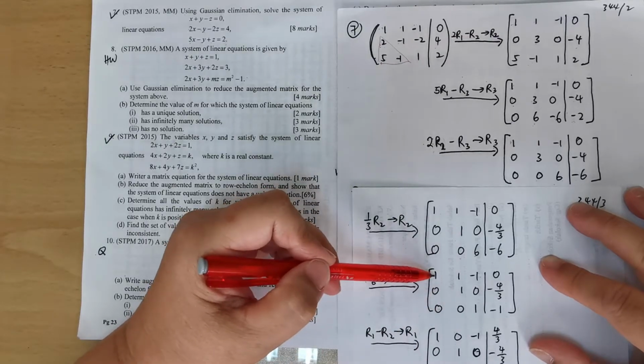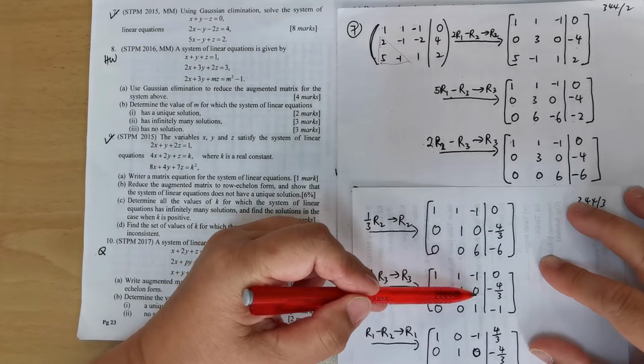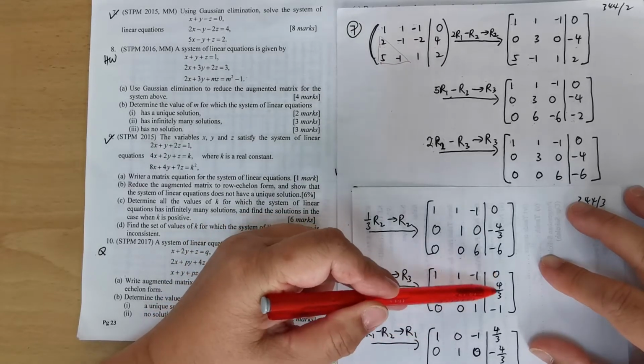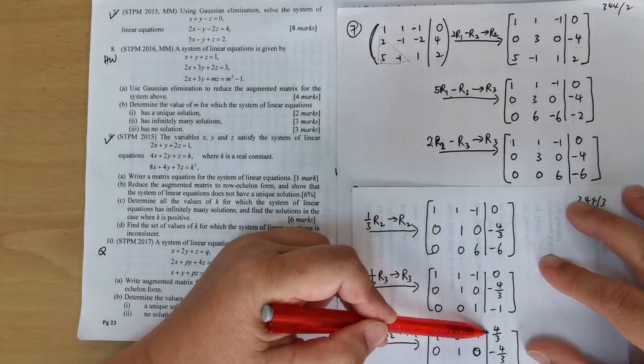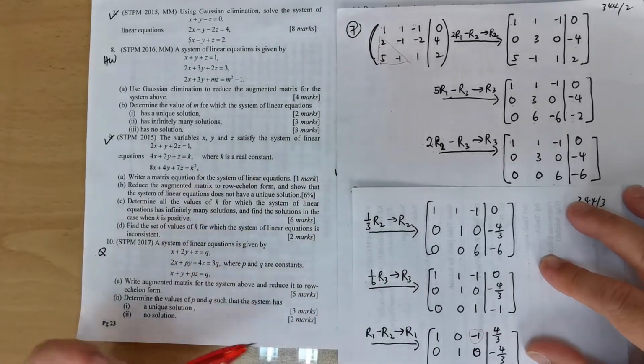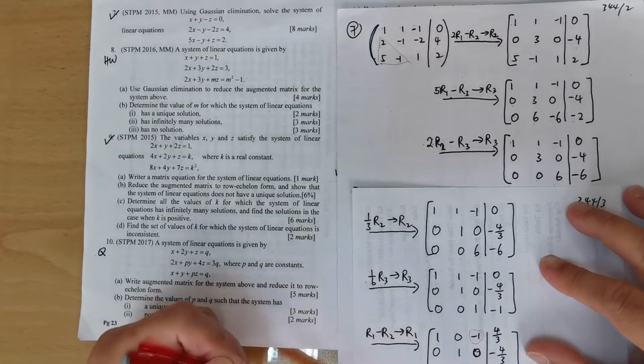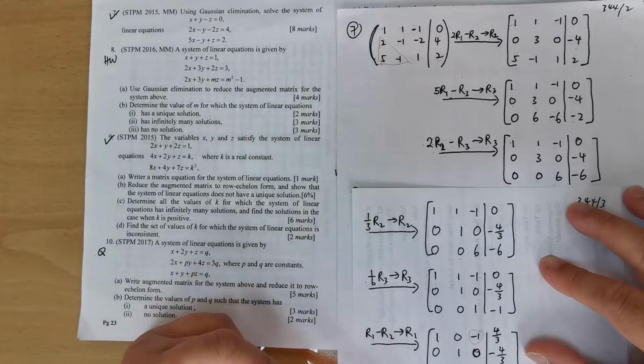Alright, R1 minus R2. So 1 minus 0, 1. 1 minus 1, 0. Negative 1 minus 0, still negative 1. This one minus negative this one. Okay, and the last one is to change this to 0 also. So to change this one to 0, I see that I can use R1 and R3. I use R1 plus R3 to get the new R1.